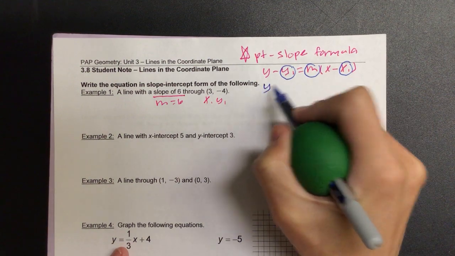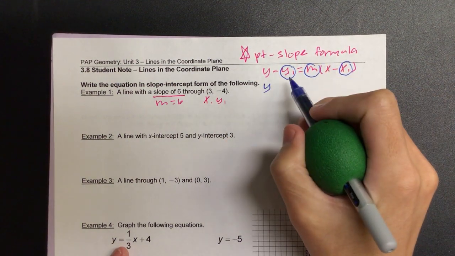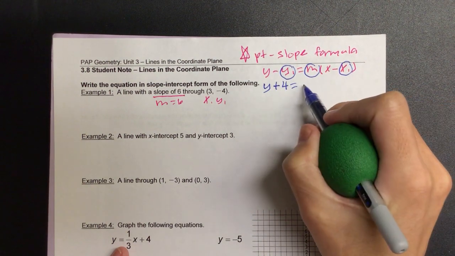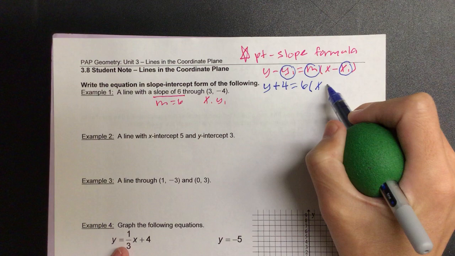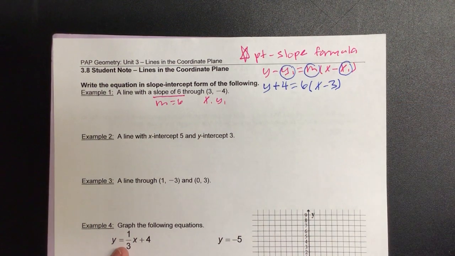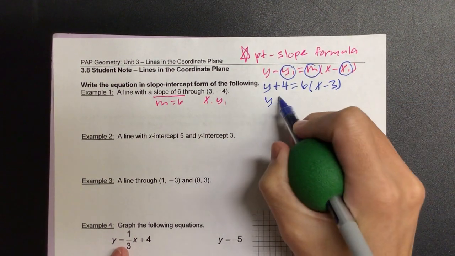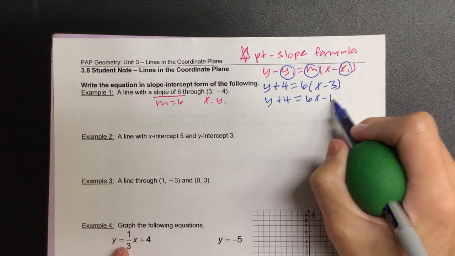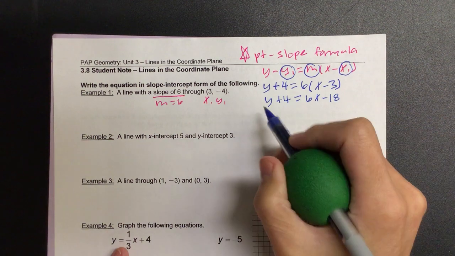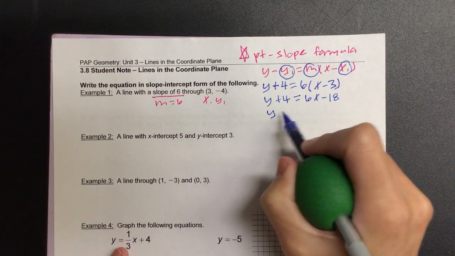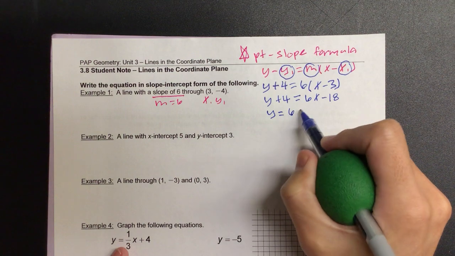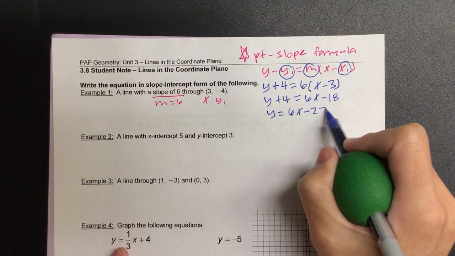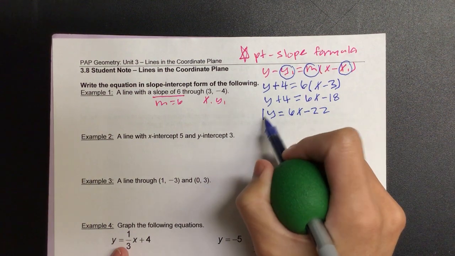So we have y minus. Since I have y minus a -4, we're going to write in what? Plus. And then my slope is 6, x minus 3. And then let's distribute. Y plus 4 is equal to 6x minus 18. And then what's our last step? Minus 4 on both sides. So that would give us minus how many? Oh, 22. And that will be our final answer.